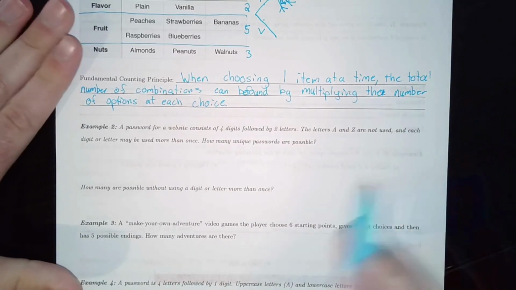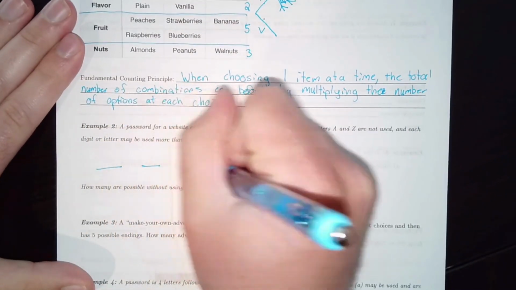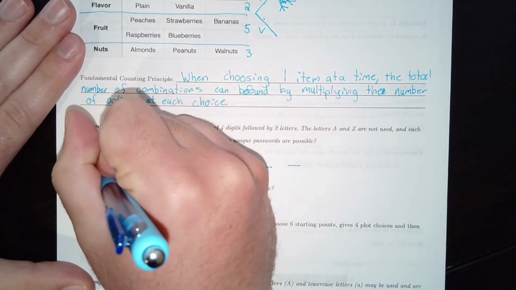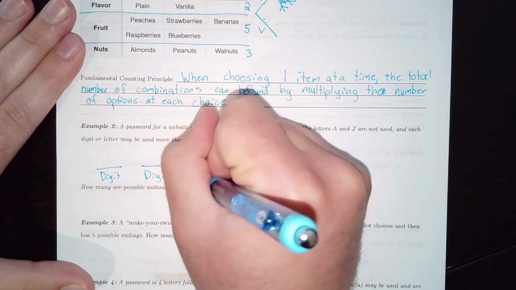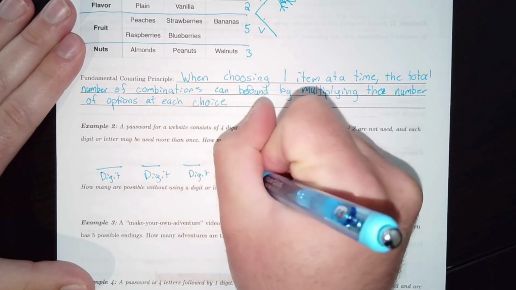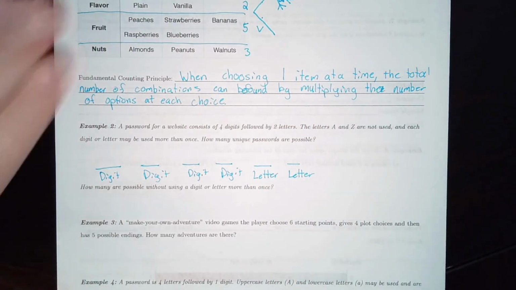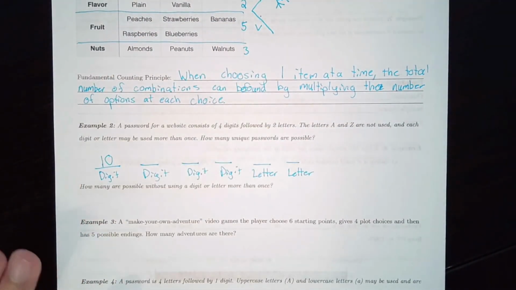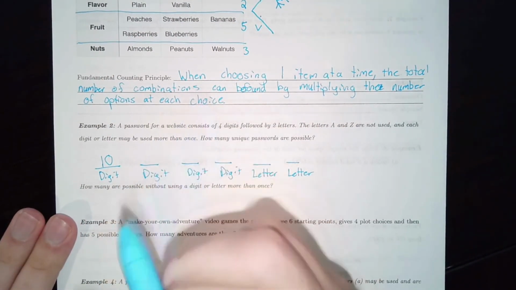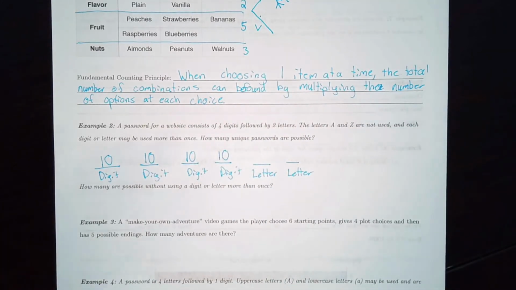So what I'm going to do here is they've told me basically what the password's going to consist of. That I have 4 digits and then 2 letters. So I got a digit, digit, digit, digit, and then a letter, and another letter. Okay, well, let's look at how many options we have at each choice. Digits, we're talking about numbers 0 through 9. So counting the 0, I end up with 10 digits. Okay, and because I'm allowed to use them more than once, I could use those same 10 digits for the second, the third, and the fourth.